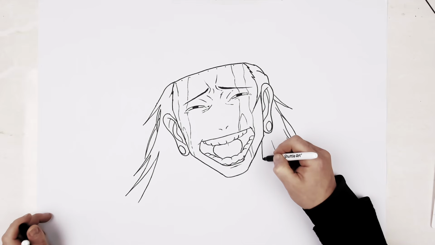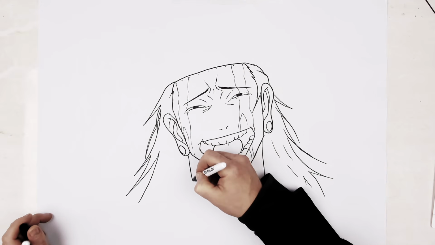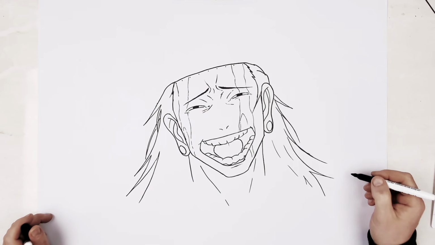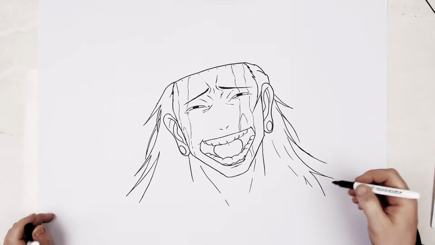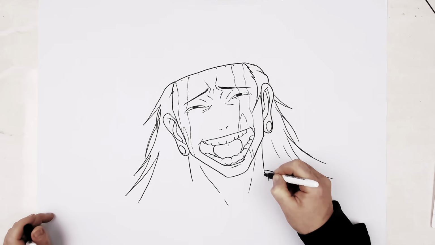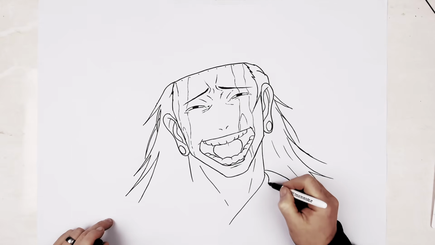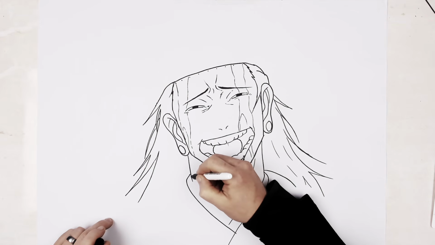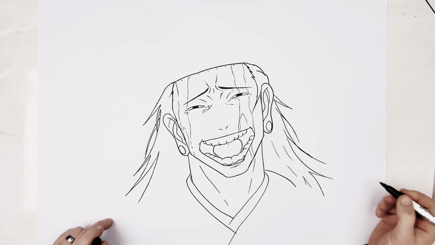Then we get his neck muscles. And then his traditional clothing that he wears. Just a V coming across. Collars.